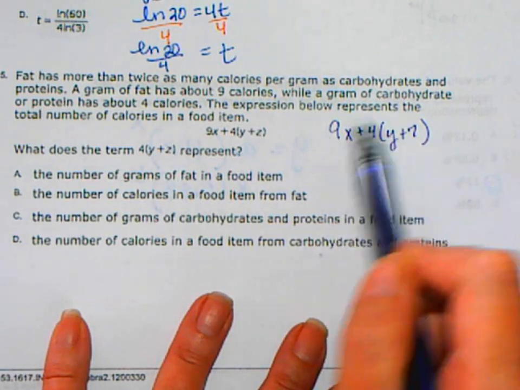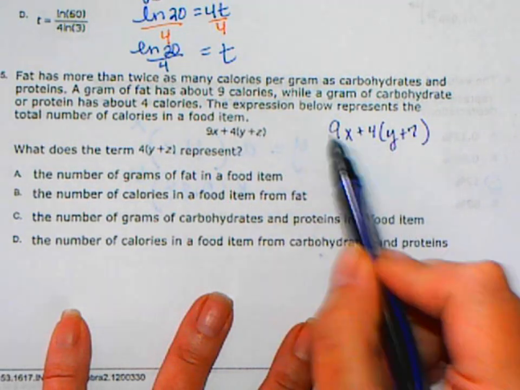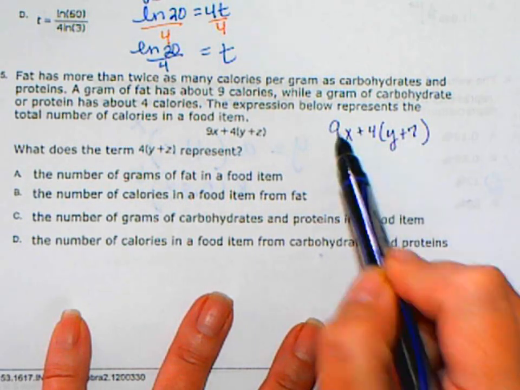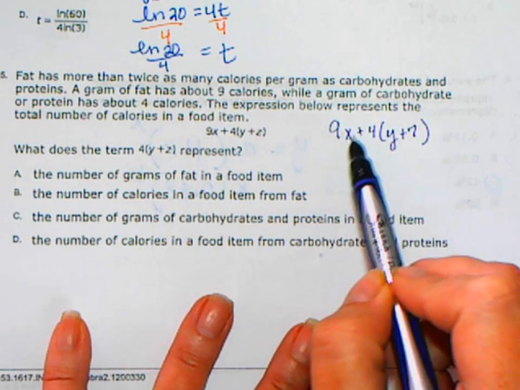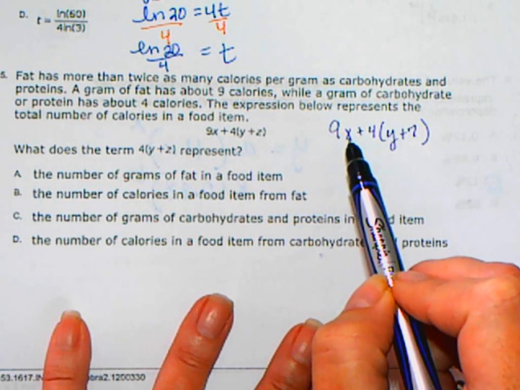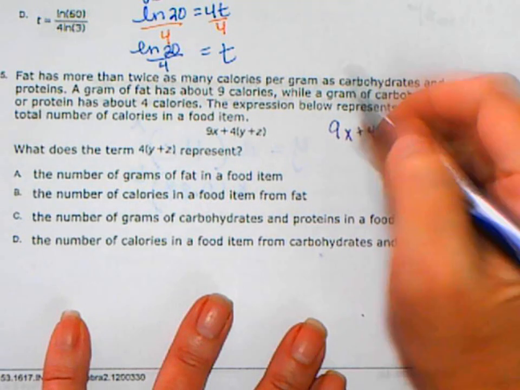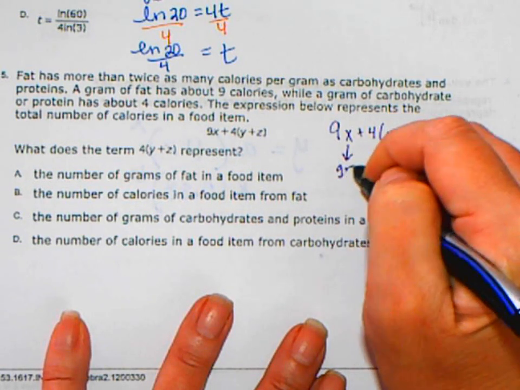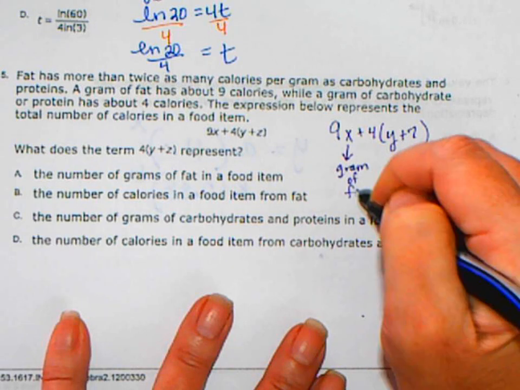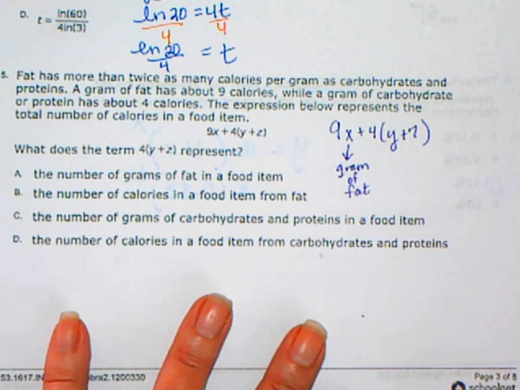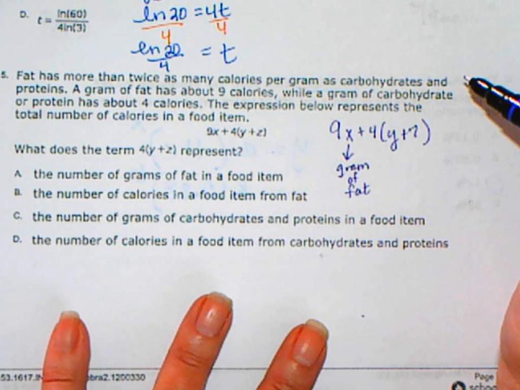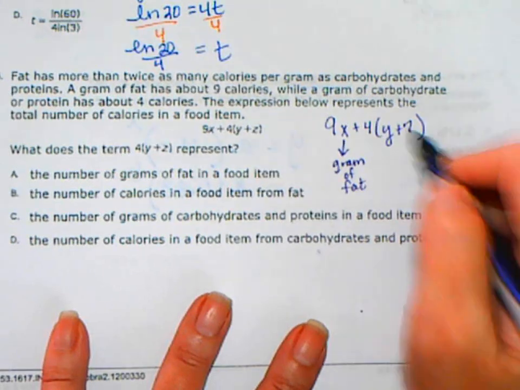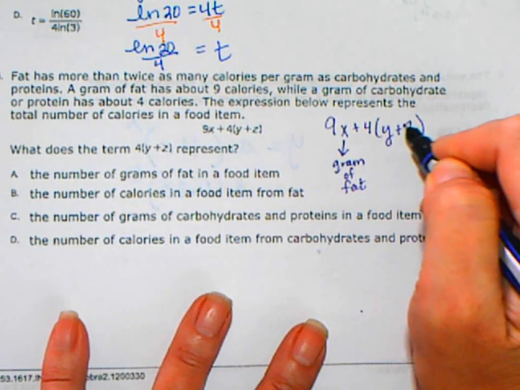So I looked at the whole equation and reread the problem to figure out what went with what, right? In the problem, a gram of fat has about 9 calories. So x is probably a gram of fat, right? 9 calories times, this would be a gram of fat. So that's what the 9x represents. While a gram of carbohydrate or protein has about 4 calories. And I wrote a 7 there. That's supposed to be a Z. I think I just forgot my tail.